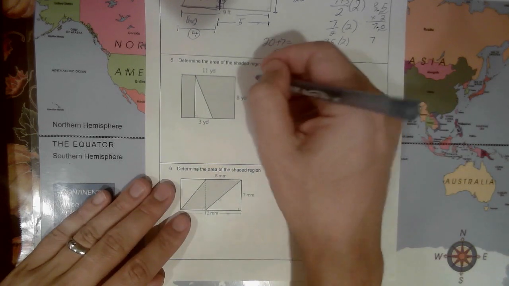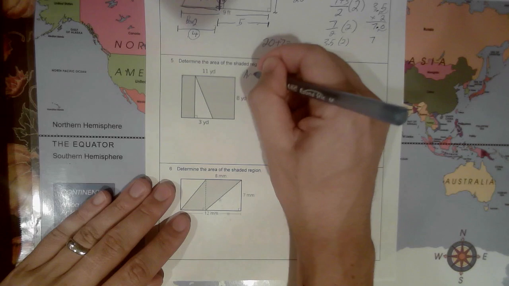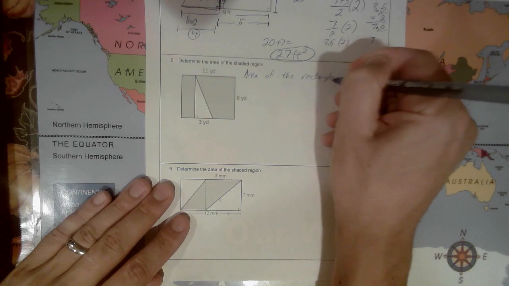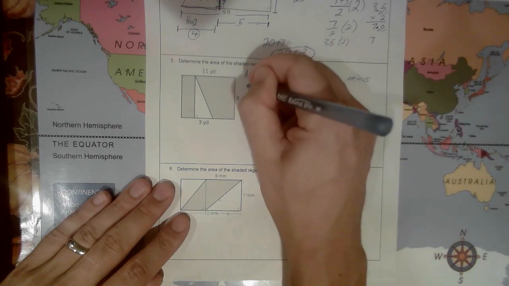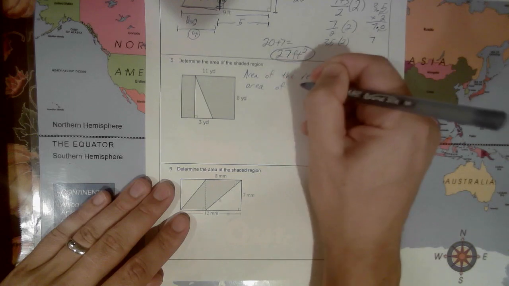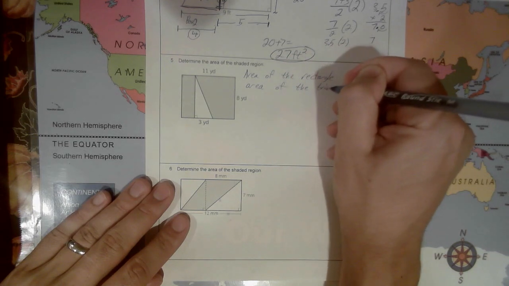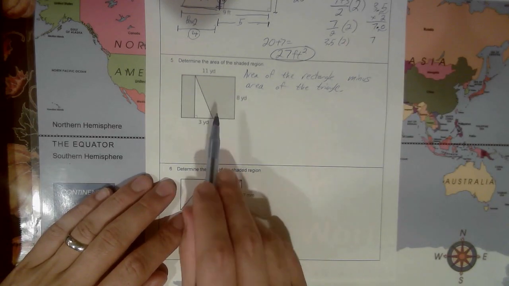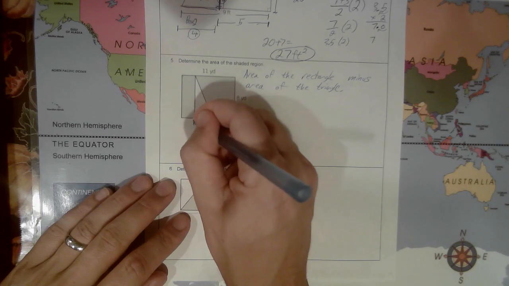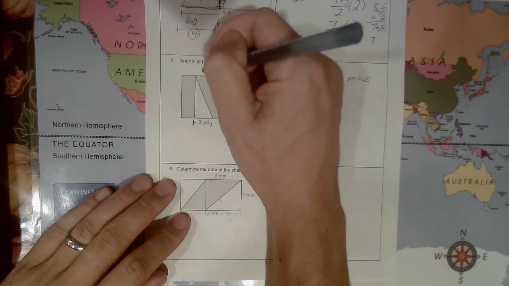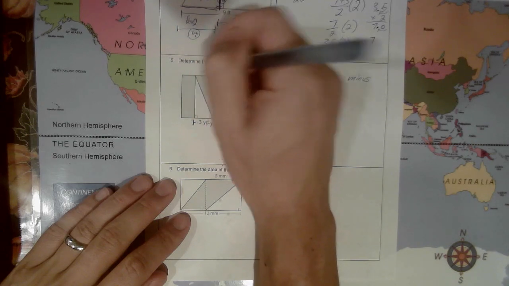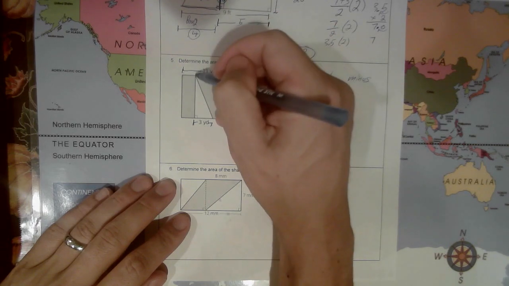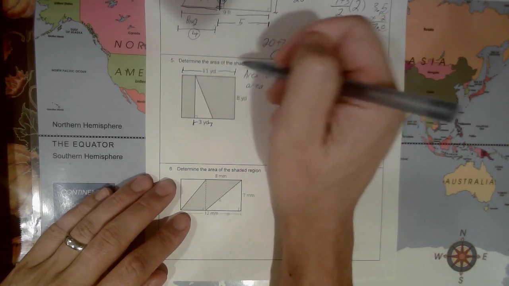So I need to think of my strategy. I'm going to think the area of the rectangle minus area of the triangle. So the rectangle is pretty straightforward, but we need to be careful. This 3 measures here. And now this 11, this is not labeled, this is labeled kind of poorly. This 11 goes all the way across because it could be implied that it stops here, but it does go all the way across here.